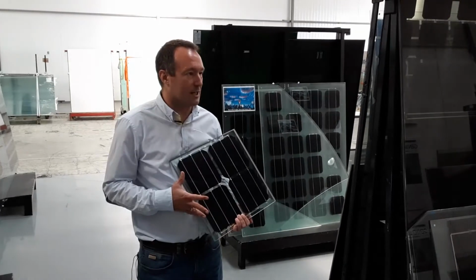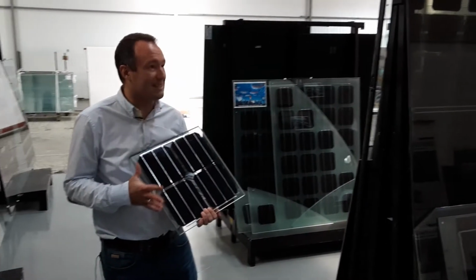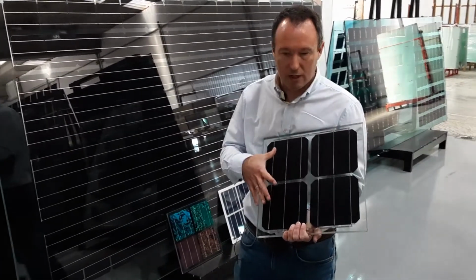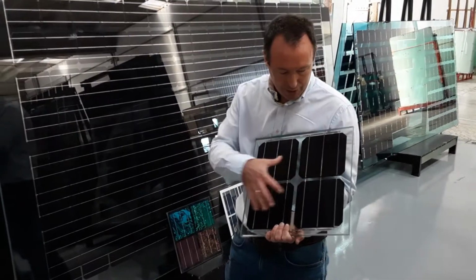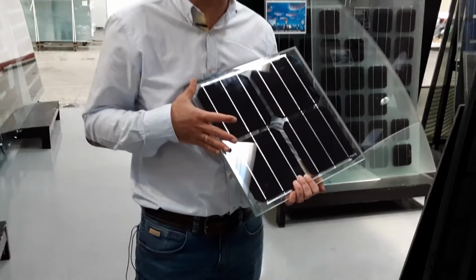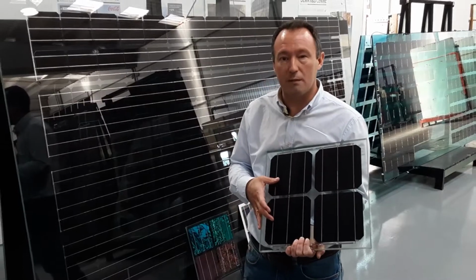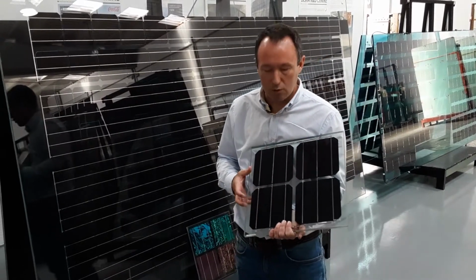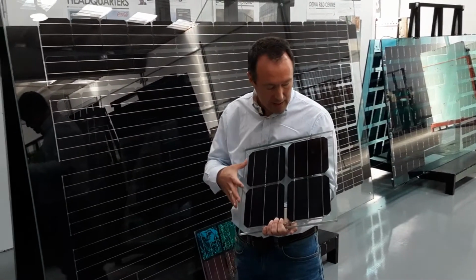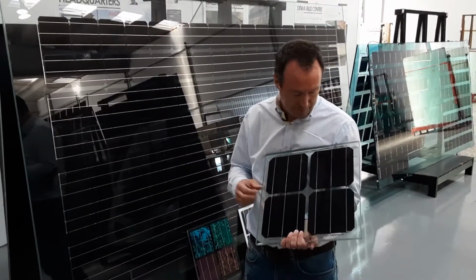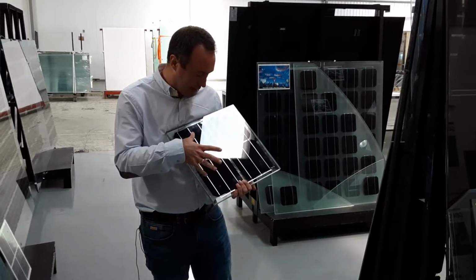Now, we're going to explain in detail our product technology. Our customization starts with the separation of cells. We can separate these cells as much as we want. We have some limitations, though. Please contact our technical department. But we can separate them to a certain extent to provide the glass with different levels of transparency.